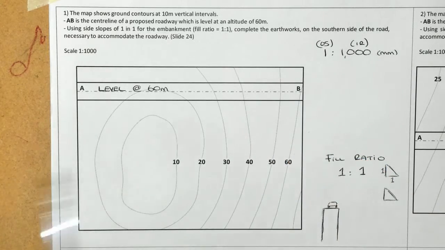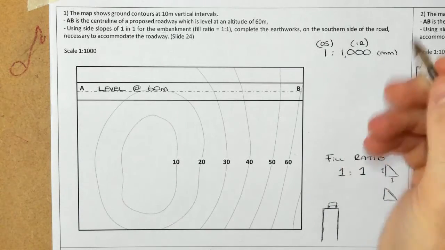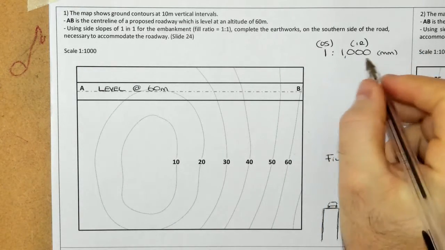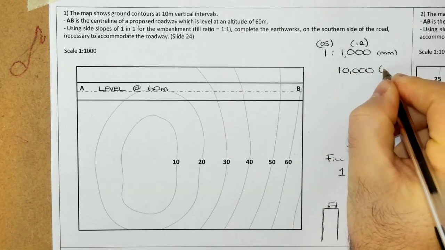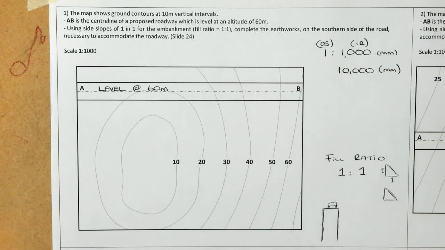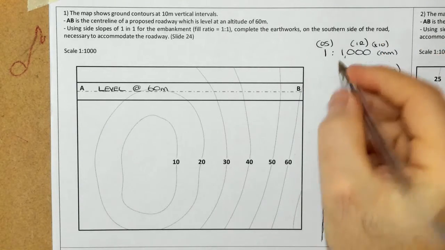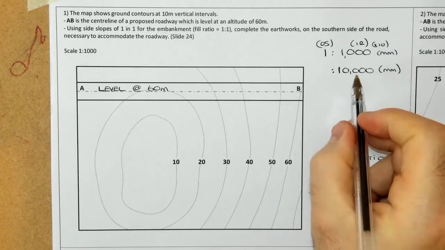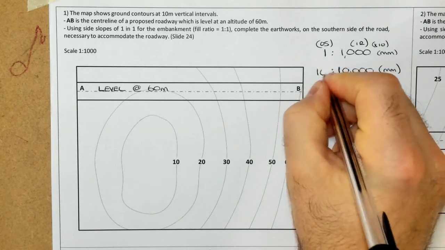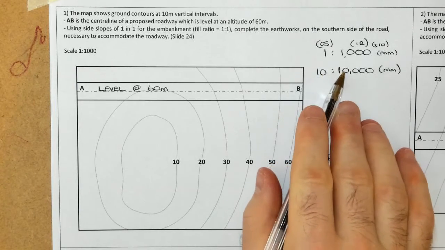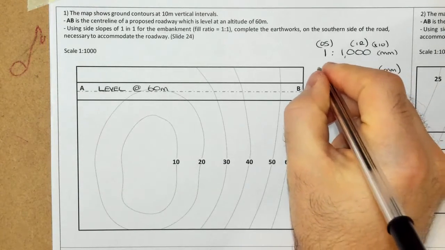The distance between our contour lines is 10 meters. So if 1000 millimeters equals 1 meter, I have to work up to 10,000 millimeters, which equals 10 meters. What did I multiply by to make this? I multiplied it by 10. So if I multiplied that by 10, I also have to multiply what's on my sheet by 10. Therefore 10 millimeters on my sheet is equal to 10,000 millimeters, or 10 meters in reality. That's the little magic number.